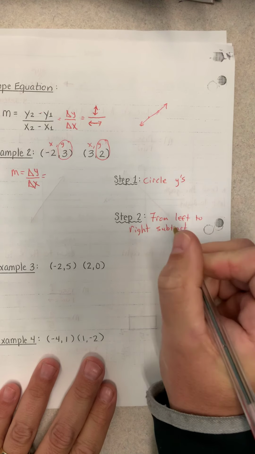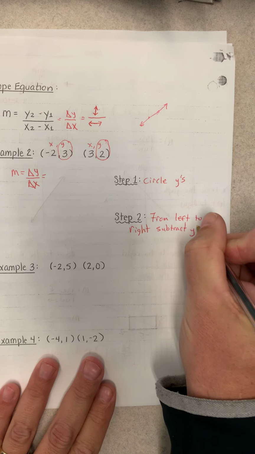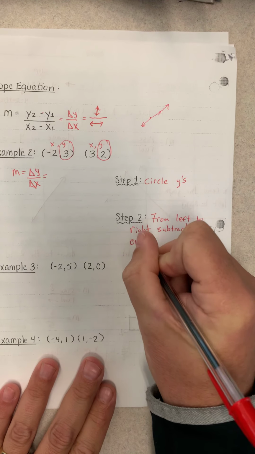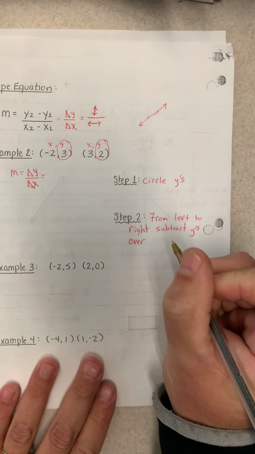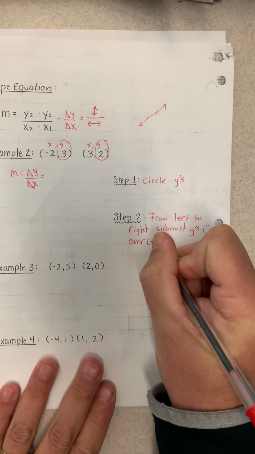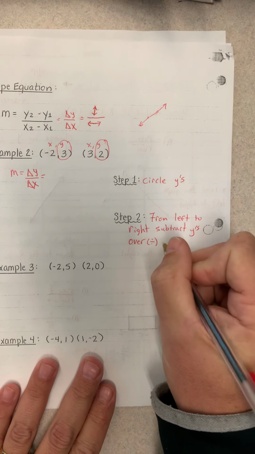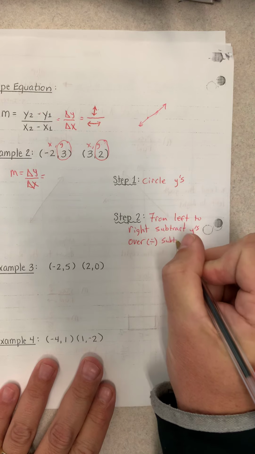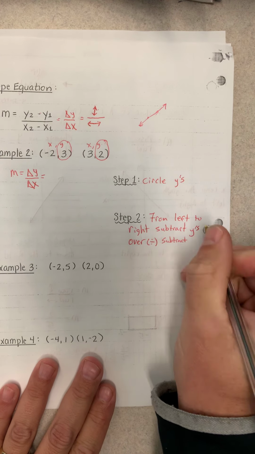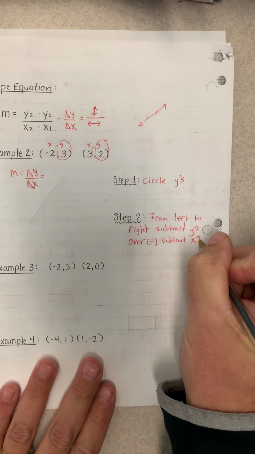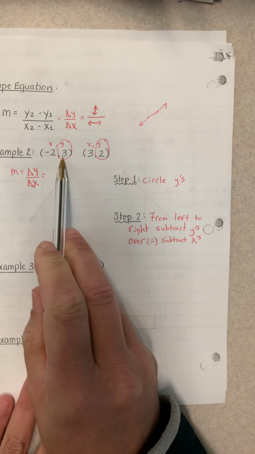Subtract, that's the change part. Subtract your y's over, or divided by, the subtraction of your x's. And again, you still do it left to right.